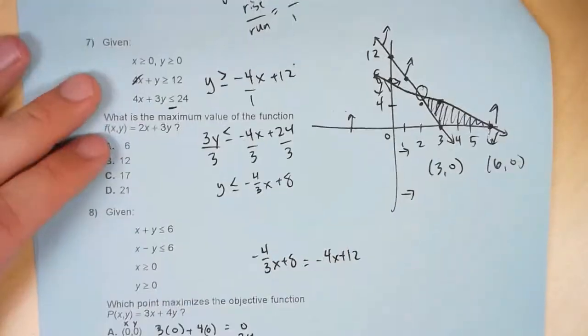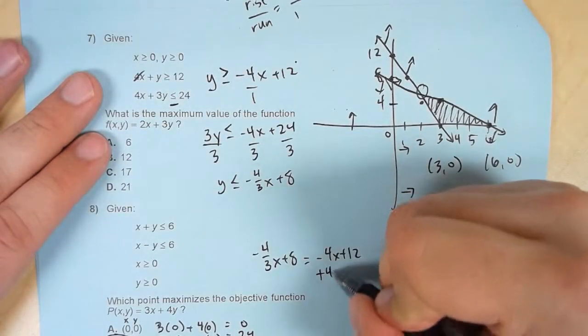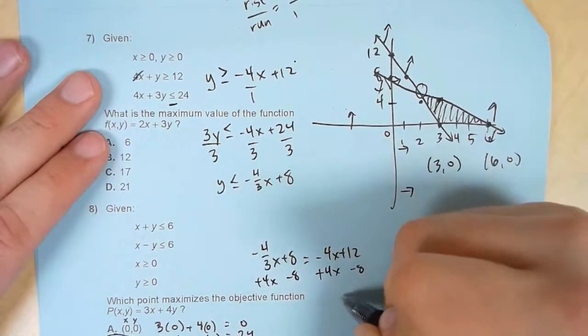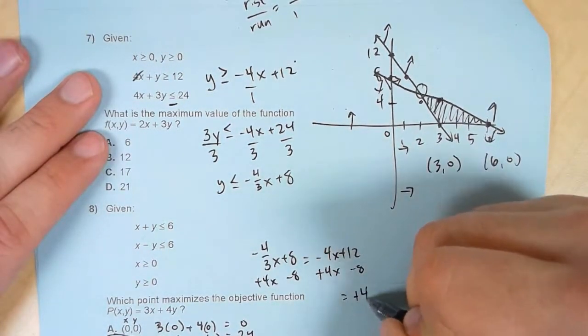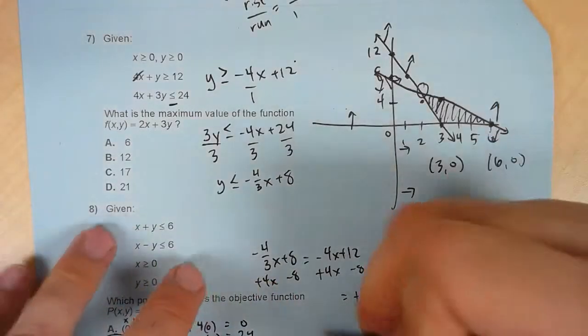I would use a calculator to help you out with this. I am going to add 4x on both sides and subtract 8 on both sides, so I'm going to get positive 4 over here. I'm going to use 4 minus 4/3. This is going to give us 2 and 2/3, which is 8/3 total.